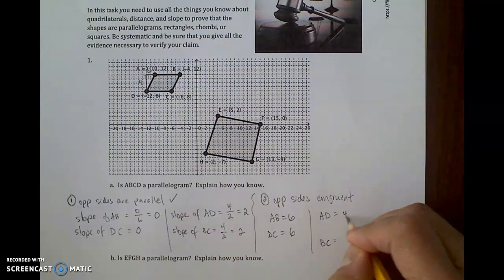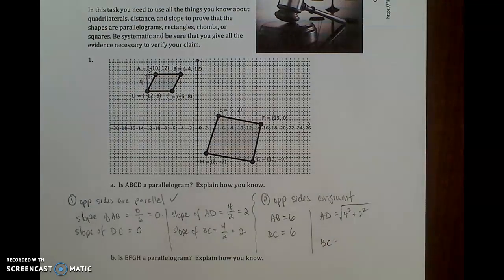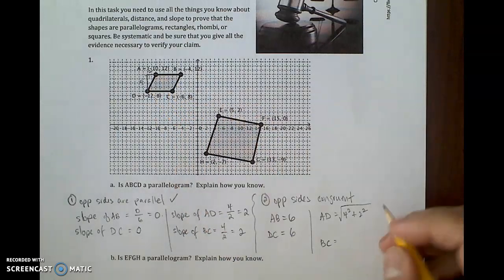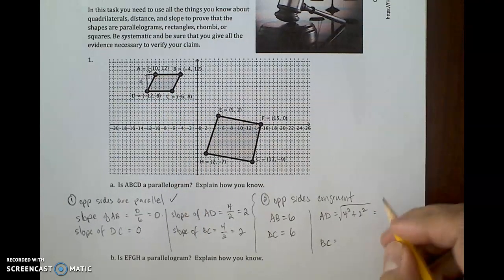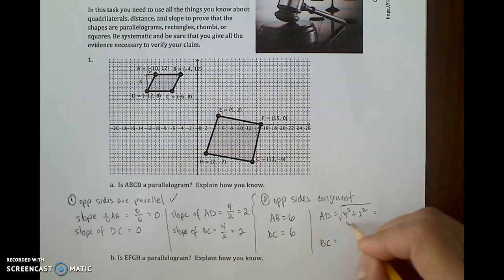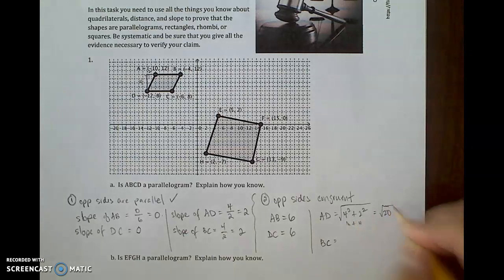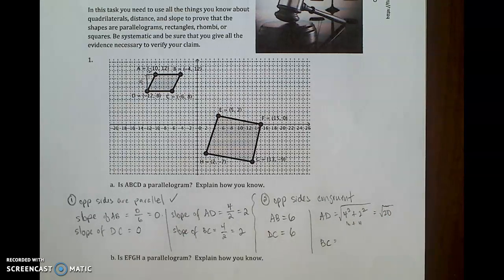So it's going to be side squared plus side squared, all underneath the square root. Again, we are using Pythagorean theorem to find the length of this side. So when we do that, we get 4 squared is 16. 2 squared is 4, so this one's going to be the square root of 20. Alright, find the length of BC.